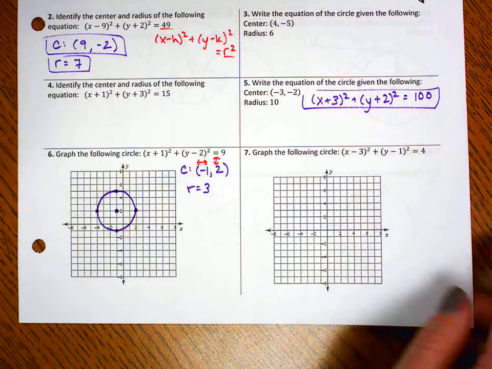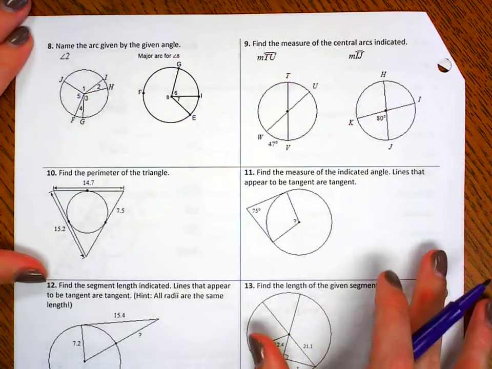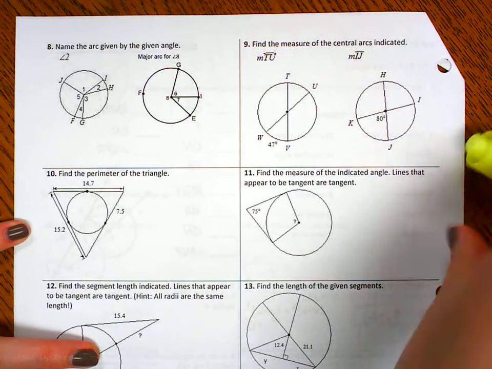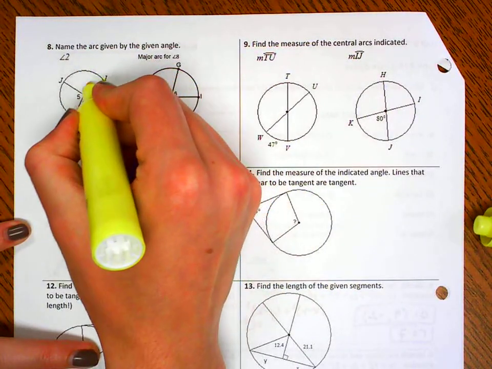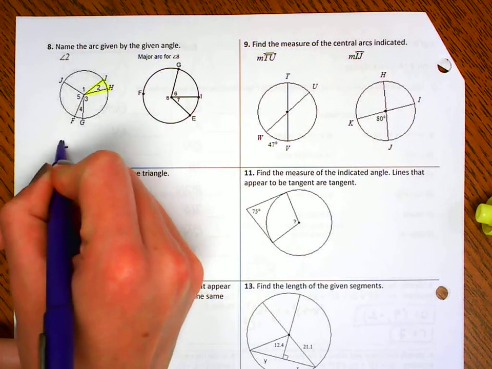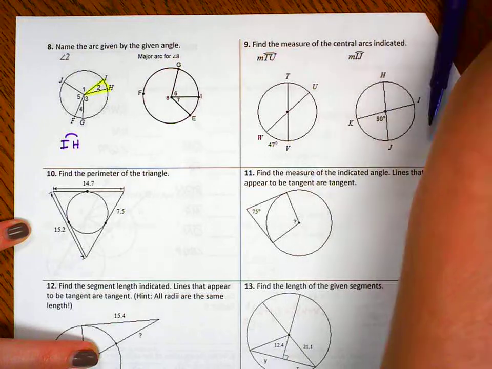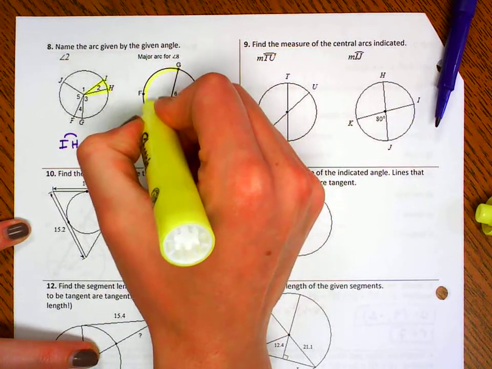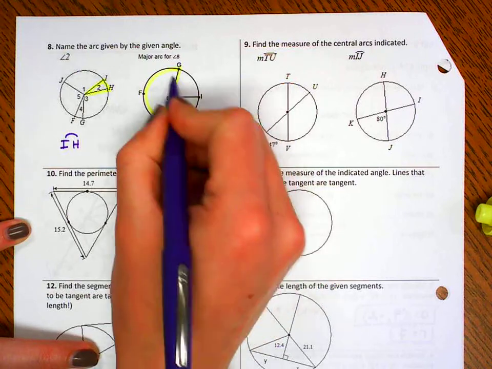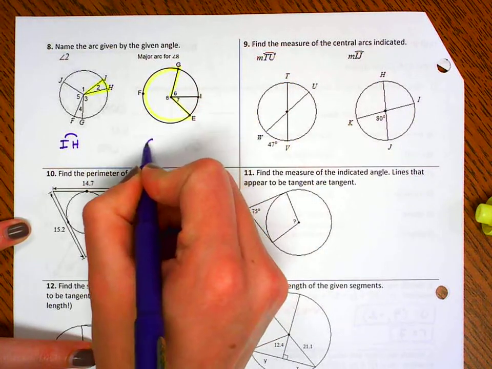Okay. Let's go on to the next page. Remember, I'm just going to do a selected set of problems this time. Okay. Number 8, name the arc by the given angle. Well, notice here's angle 2. This is a minor arc, so it's less than 180 degrees. It's going to be arc IH. Here's angle 8, right? So we're going to call this, it's a major arc, so we have to use 3 letters, so G towards F towards E.